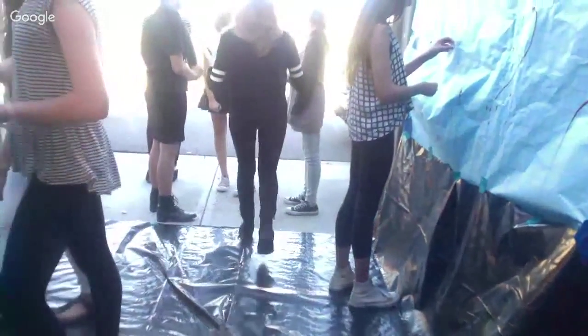Wait, does this count? No, you just measured the actual blob. The actual blob is all you measure. Like this, the blob. Yeah, you measure that, but not the tail. Not the tail, it's just the blob. So you multiply it.